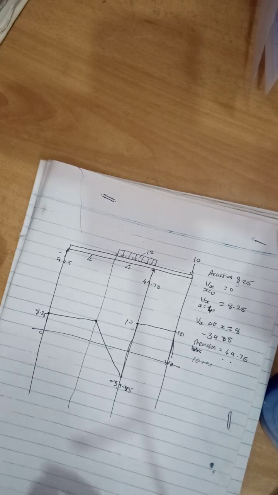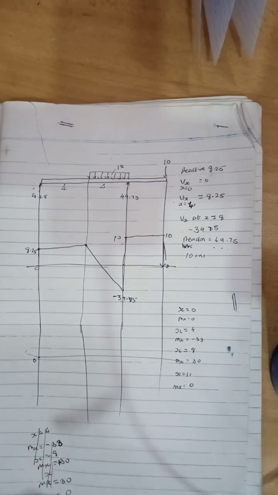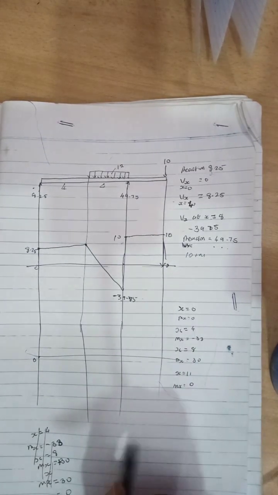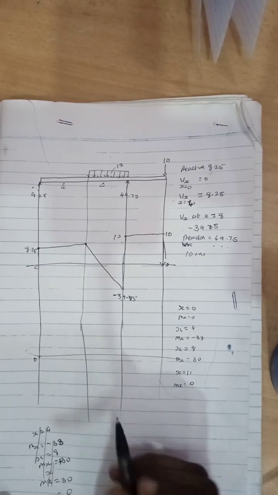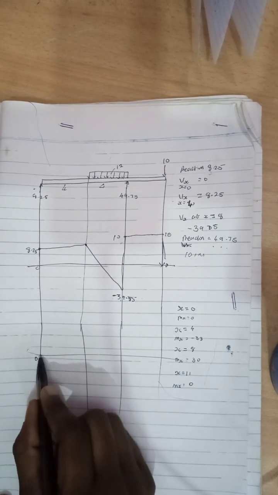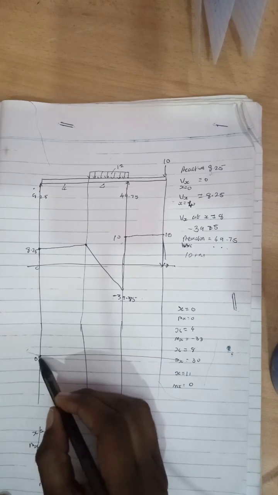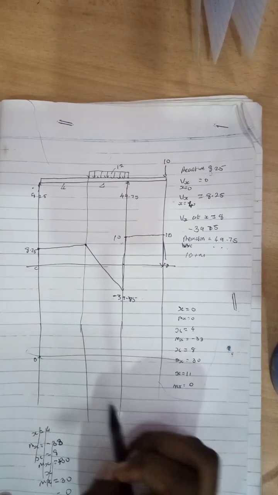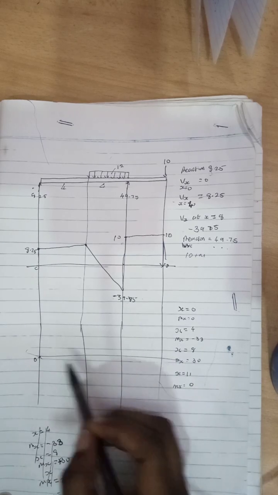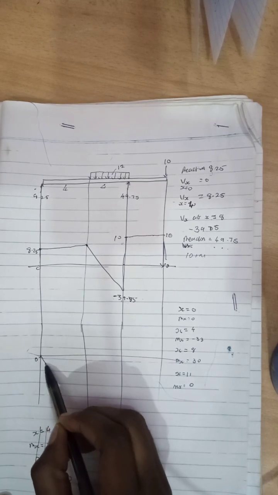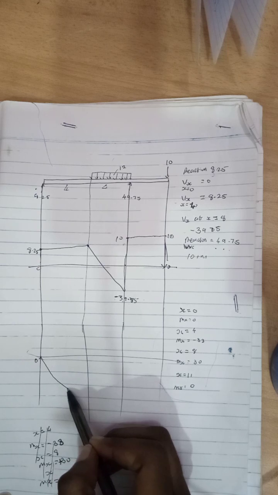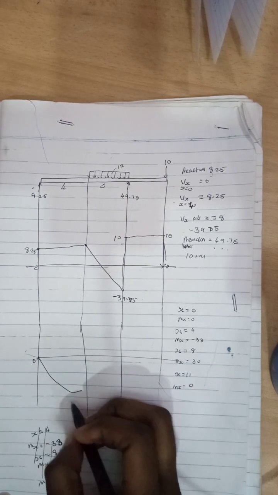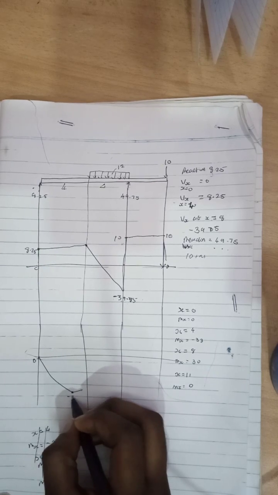Then for the bending moment diagram, I already took out what we got, so you can just cross check. So this is 0. At x equals 0, Mx equals 0. So we start from the 0 point. At x equal to 4, Mx is equal to minus 33. So from here to here is 4. You know that it's going down in the negative direction. So this place is minus. Let's call this minus 33.